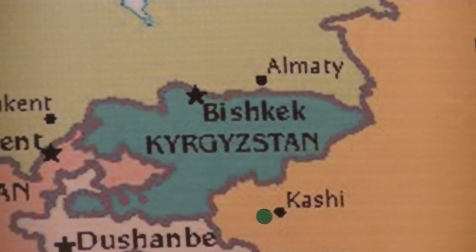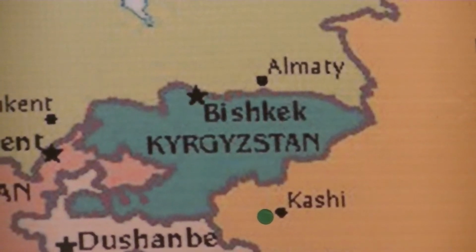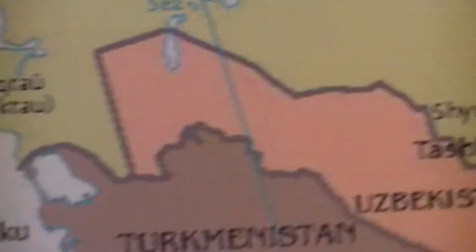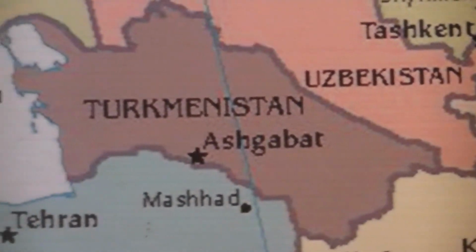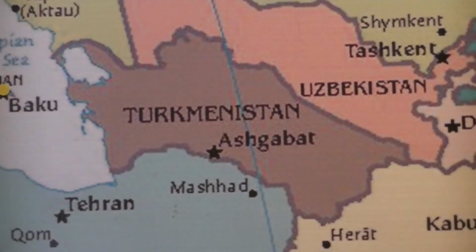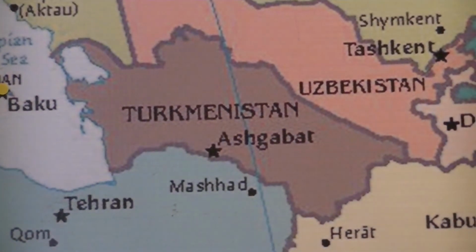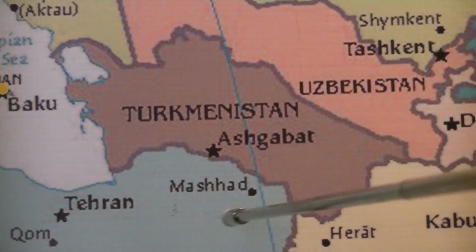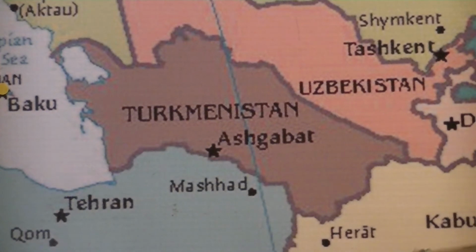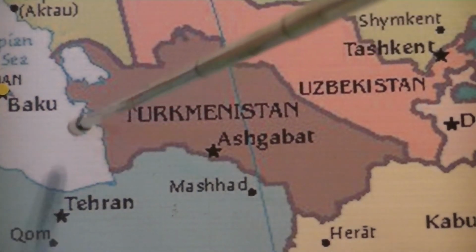And then we've got Turkmenistan. Let's go over to that. So here's Turkmenistan, and you can see it's bordering Iran and Afghanistan and Uzbekistan and Kazakhstan here, and it's also got a long coastal region with the Caspian Sea.